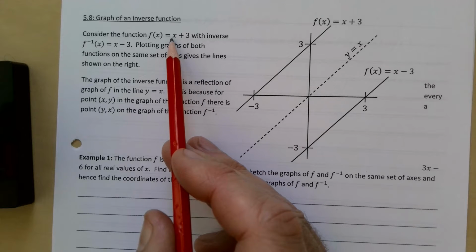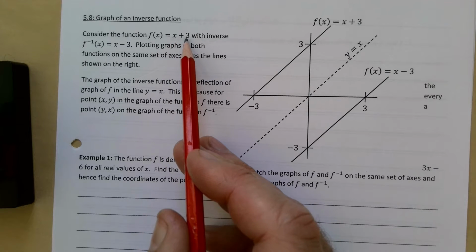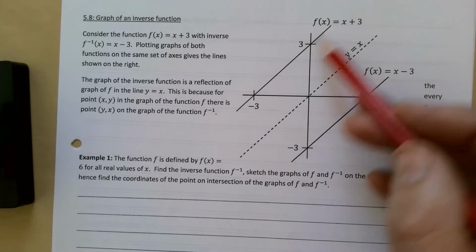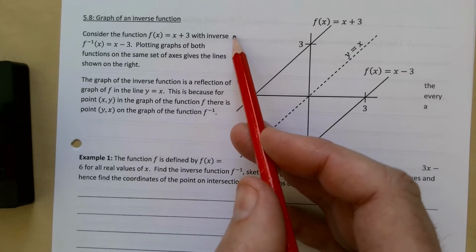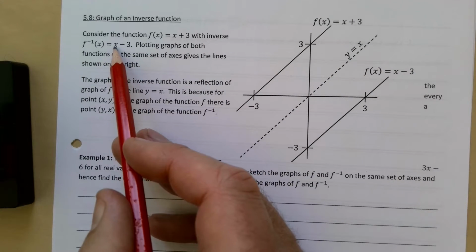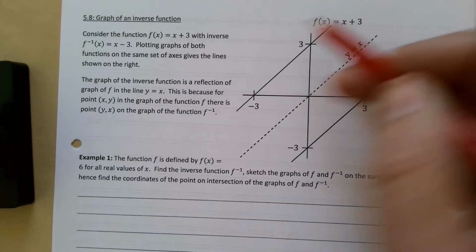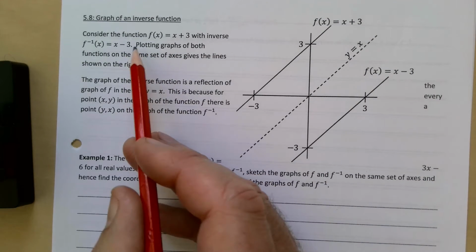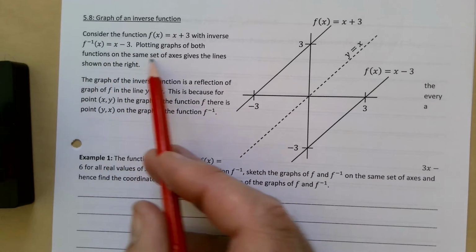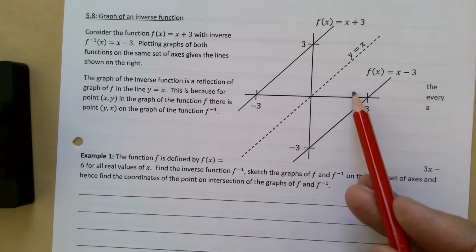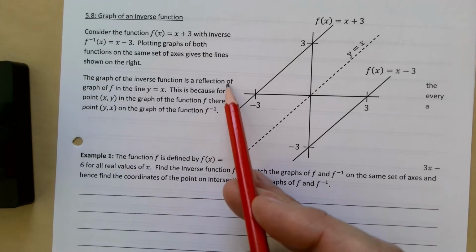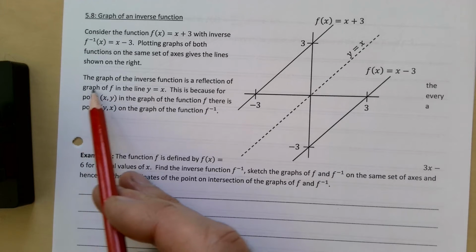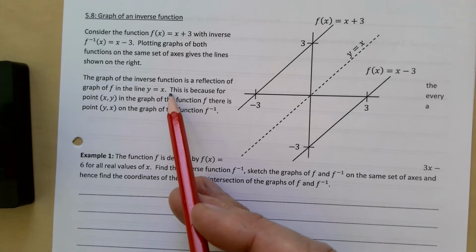It's a gradient of 1 and the y-intercept then is 3, so this is going to be this line here, and then the inverse of this one is x minus 3, again gradient of 1, so a parallel line to this one when it crosses in at minus 3. Plotting graphs of both functions on the same set of axes gives the lines shown on the right. The graph of the inverse function is a reflection of f in y equals x.